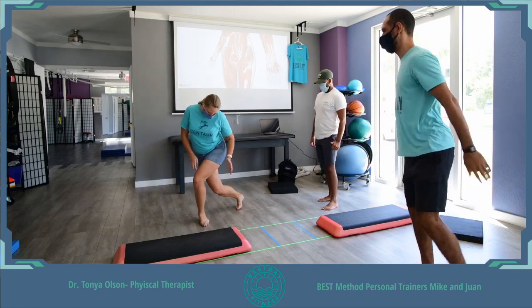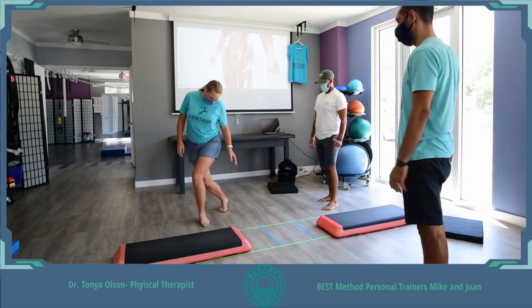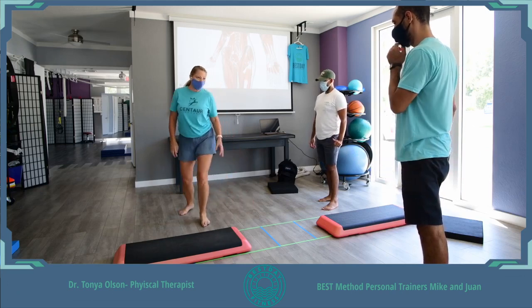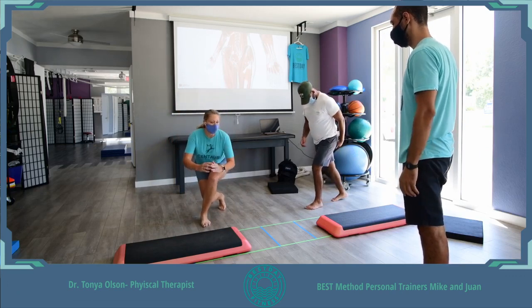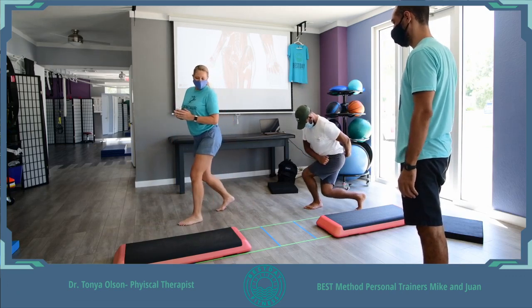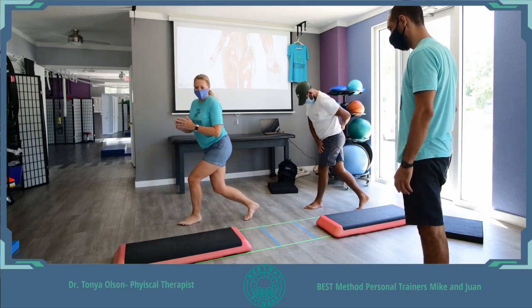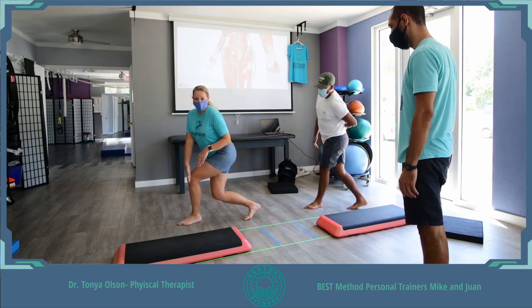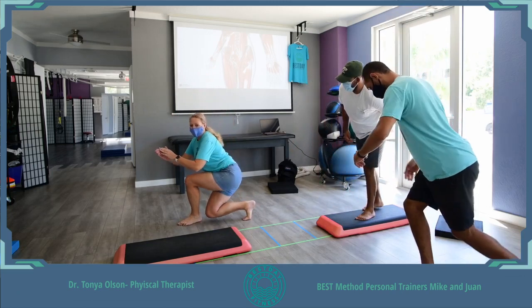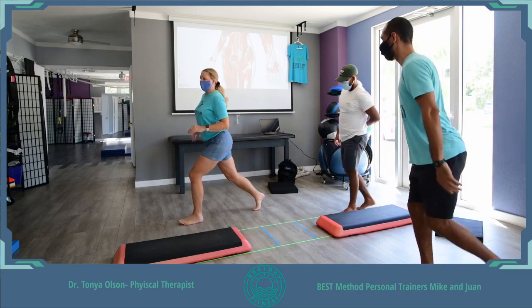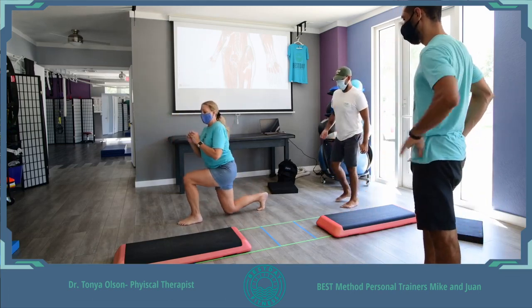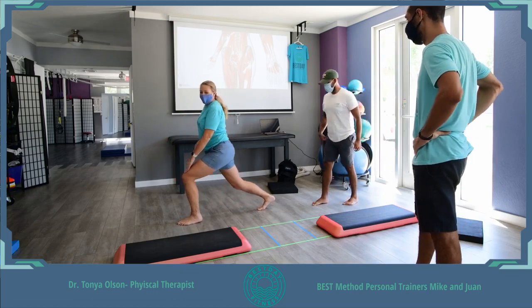If they're crashing in with a longer stance, then they need to shorten it up so they can keep that knee, because the knee needs to still stay vertical, the tibia needs to stay vertical, and that back knee needs to come down. So it's the same as a lunge, where you cue the person to bring that back knee down so that the front knee doesn't come forward.